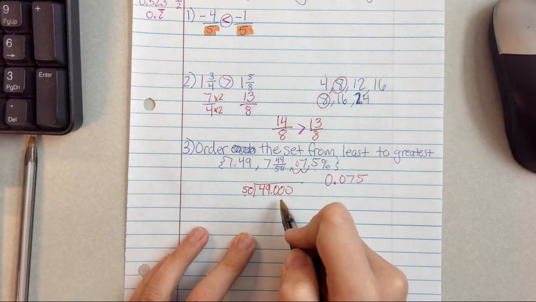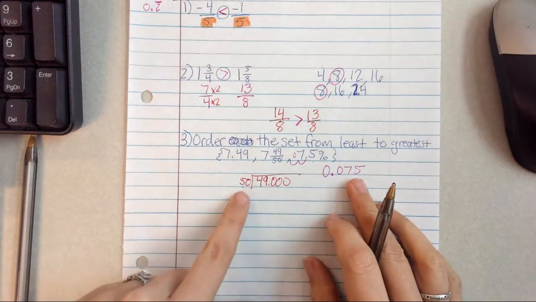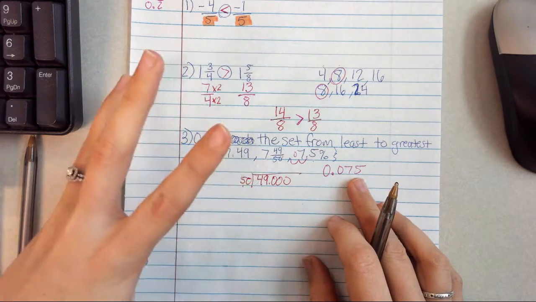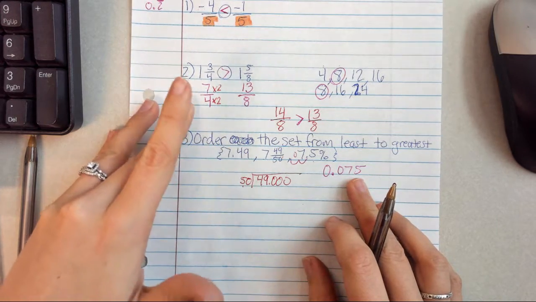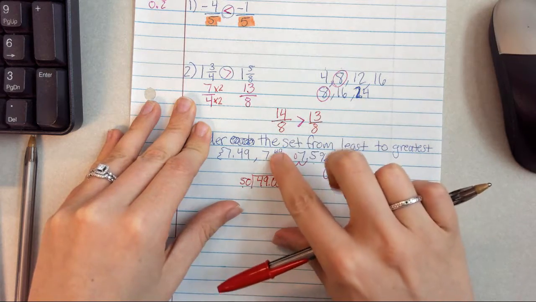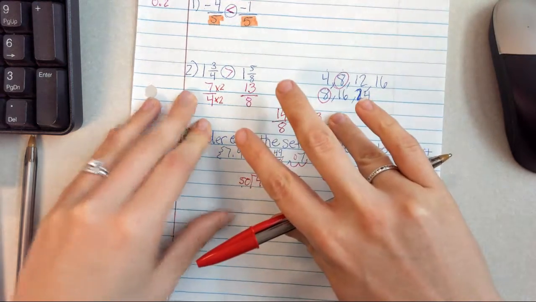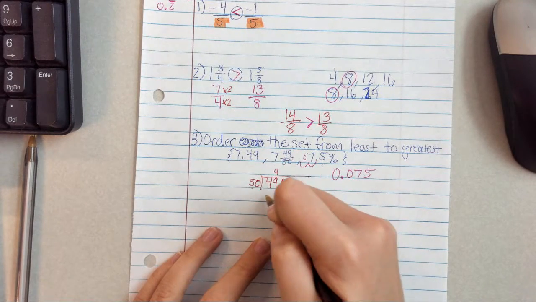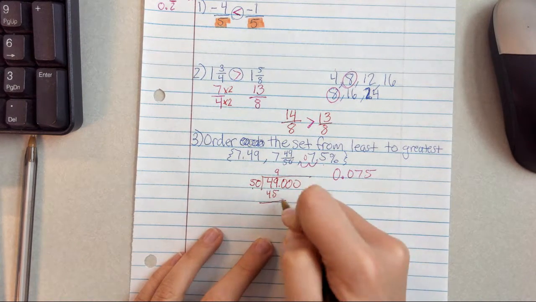It doesn't. So we're going to have to count. Okay, 50 goes into 490 how many times? Well, we have 50, 100, 150, 200, 250, 300, 350, 400, 450. So it goes in 9 times, which is 450.